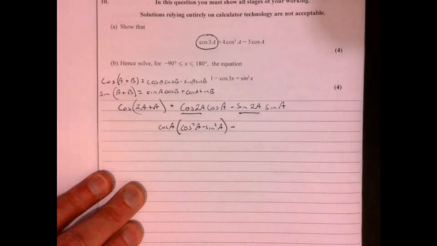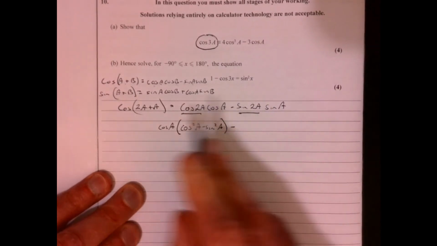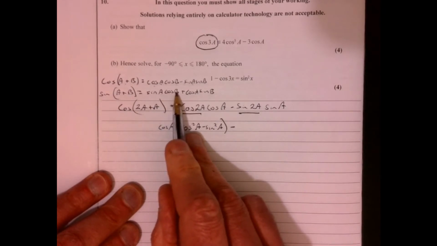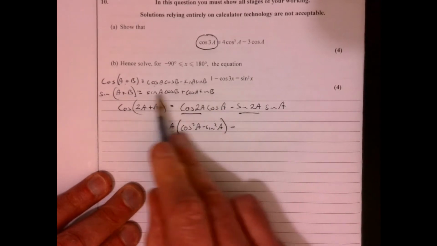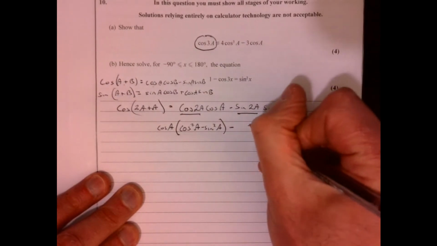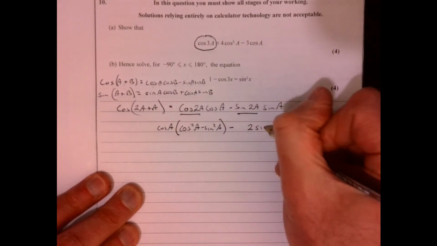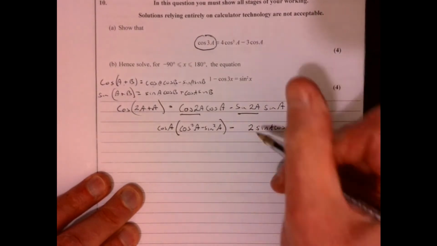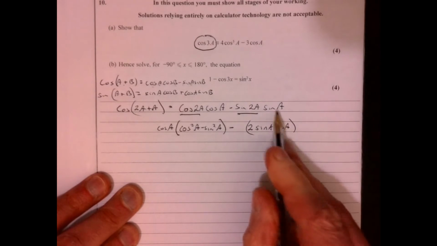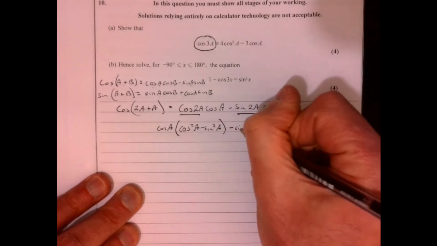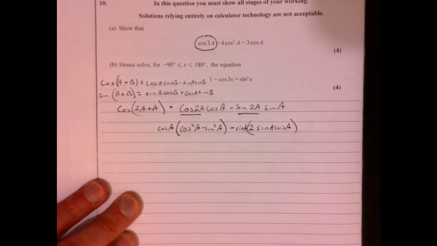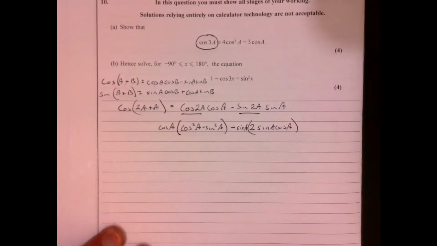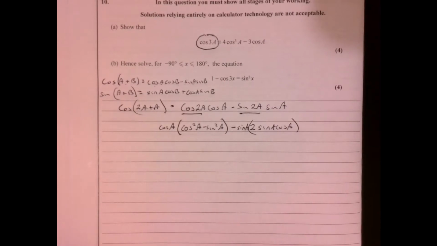And then take away, let's think about what sine 2a is. That's going to be two lots of sine a cos a, and then remember we're multiplying that by sine a. Okay, so let's just multiply some bits out and see where it takes us.